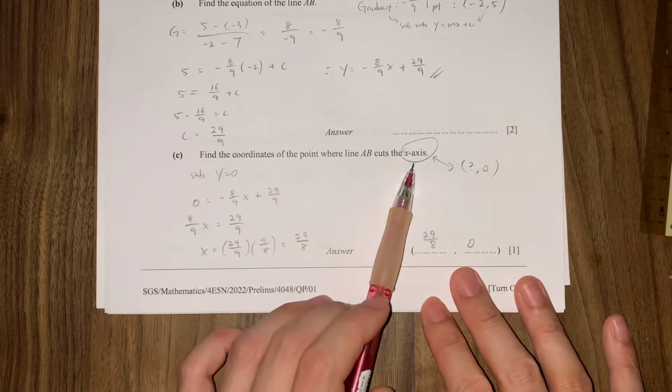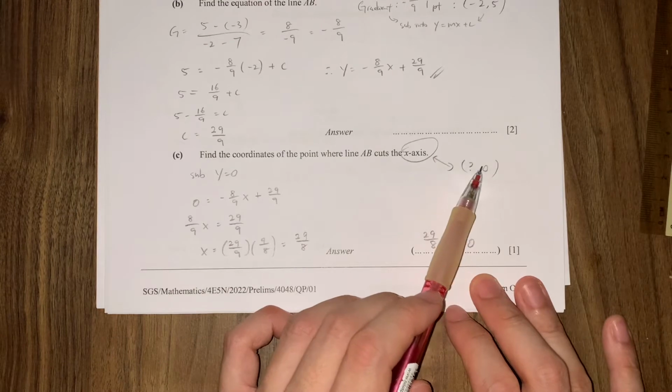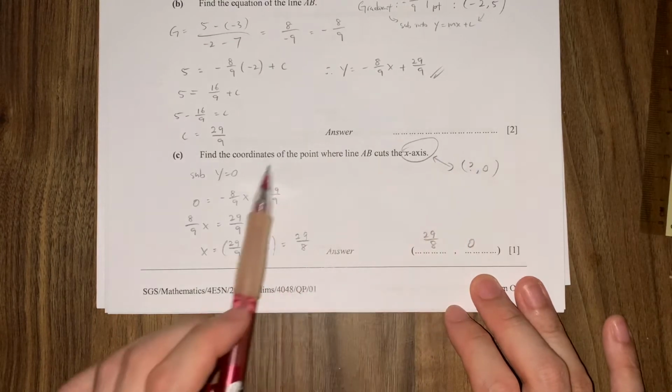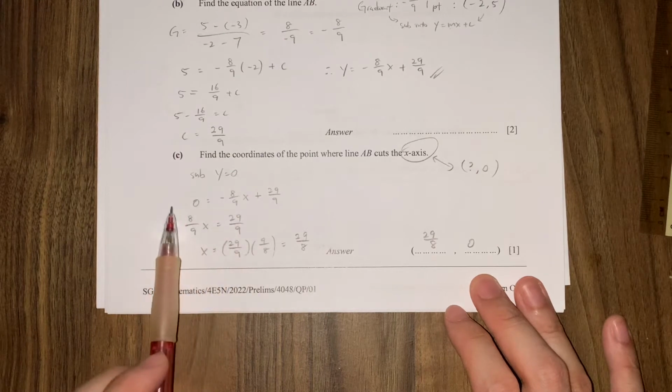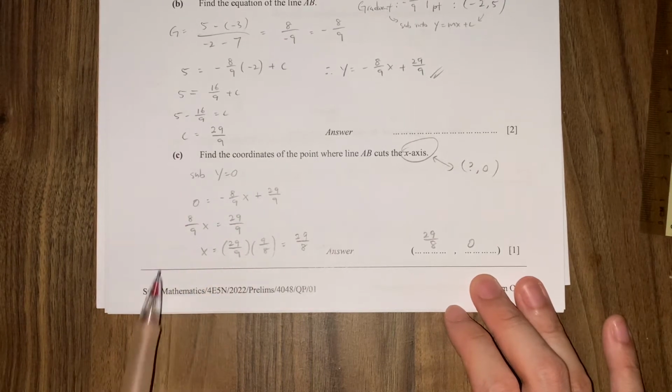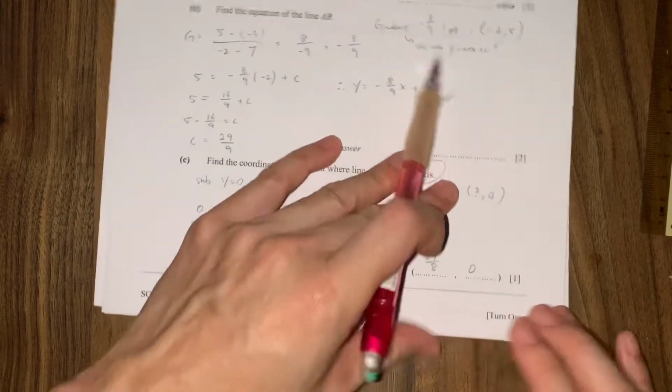Something that cuts the x-axis is (some number, 0). So y is confirmed 0. I'm going to sub y equals 0 in. This one shift over, this one divide over. It becomes 9/8 instead. Press calculator, that's the answer. Finish.